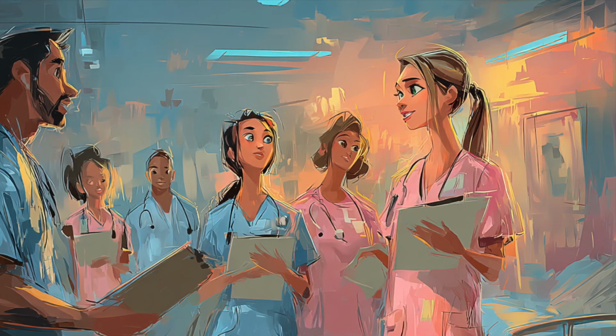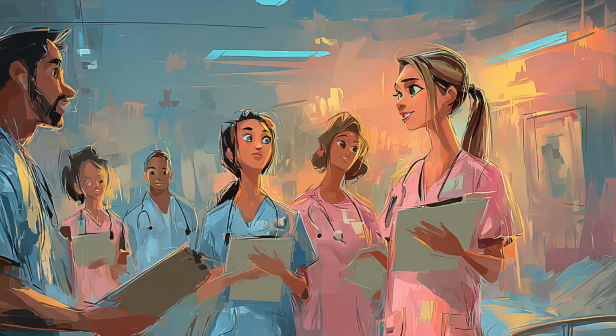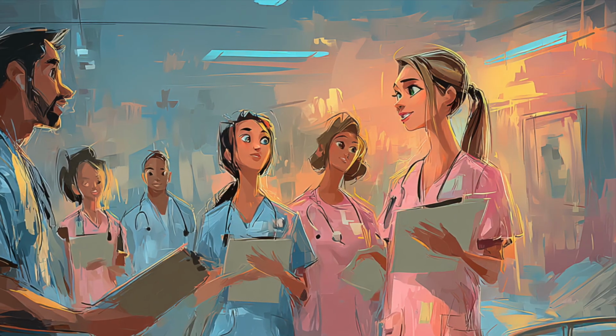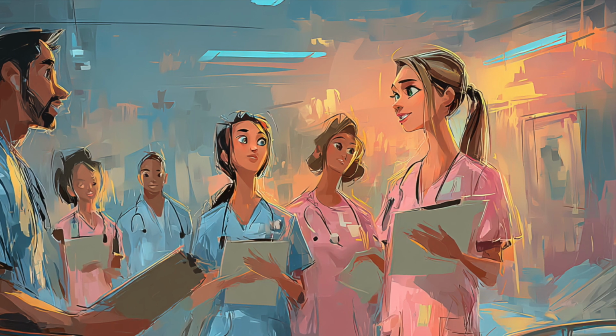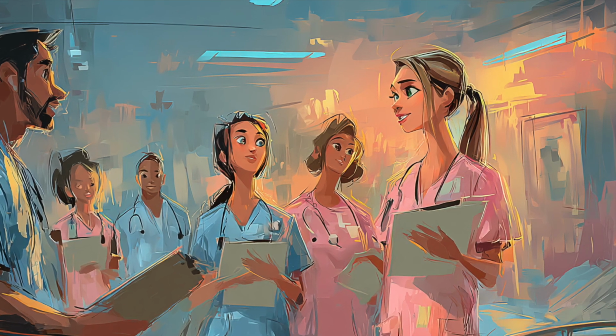Memory tip: opioids slow. They can slow pain signals, but they can also slow breathing, slow thinking, and slow the bowels. That is one of the best ways to remember opioid side effects.